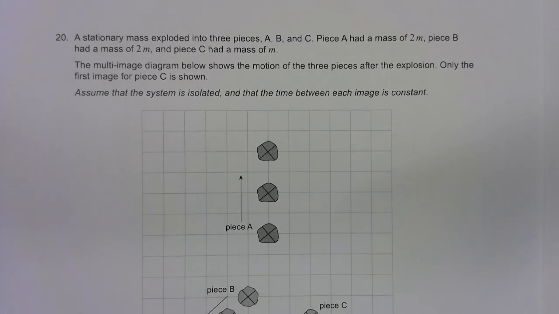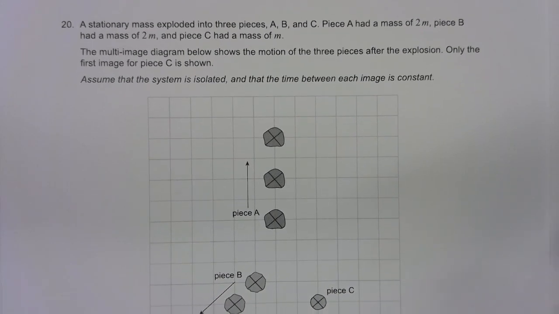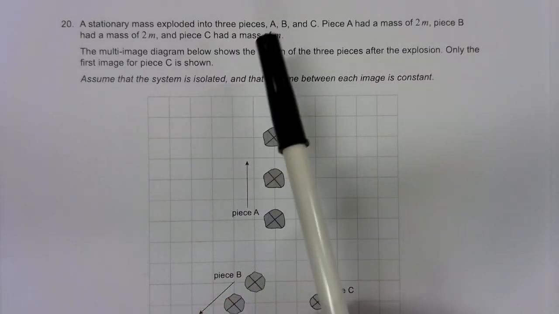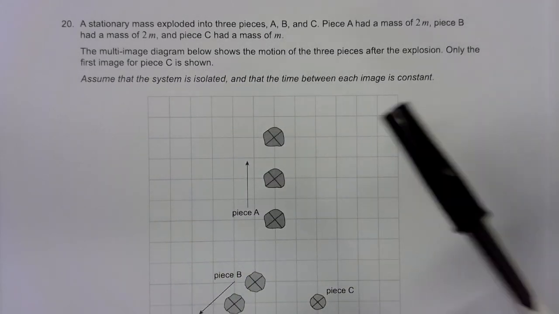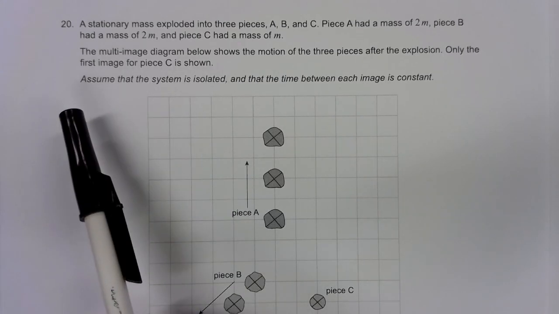Here's a 2D vector explosion kind of question. This is a past exam question. A stationary mass exploded into three pieces, A, B, and C. Piece A had a mass of 2m, piece B had a mass of 2m, and piece C had a mass of m. The multi-image diagram below shows the motion of the three pieces after the explosion. Only the first image for piece C is shown.